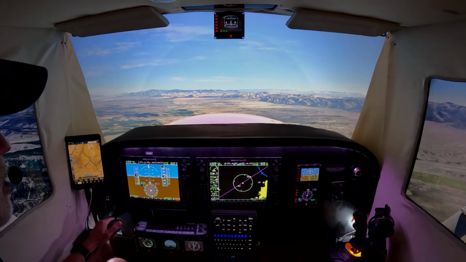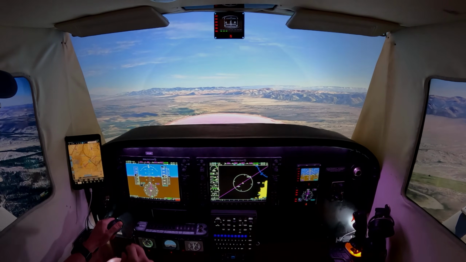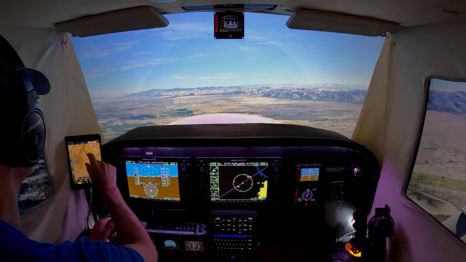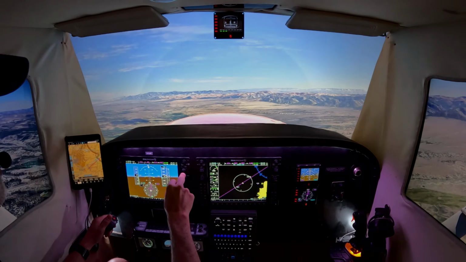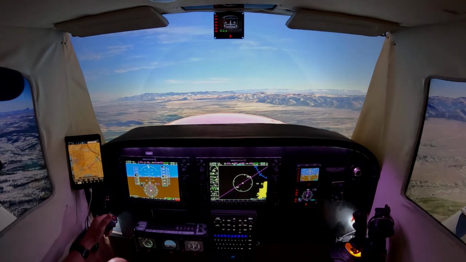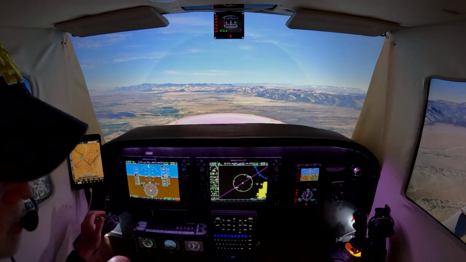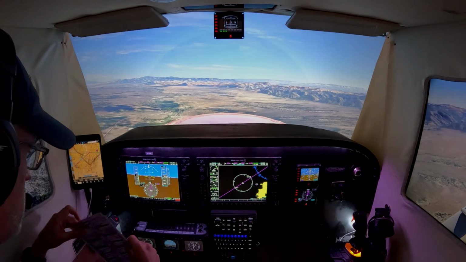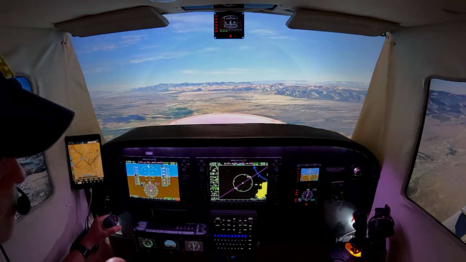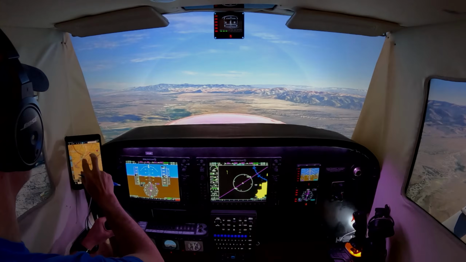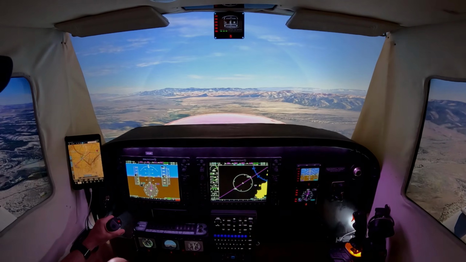Alright, let me switch back to guard. Oh, I just heard somebody on guard. And then here, let's see, 125.575. We could ask for advisories. Where are we going? We're going to U07, Bullfrog Basin. Tell them that we're 9 miles southwest of the Bryce VOR.